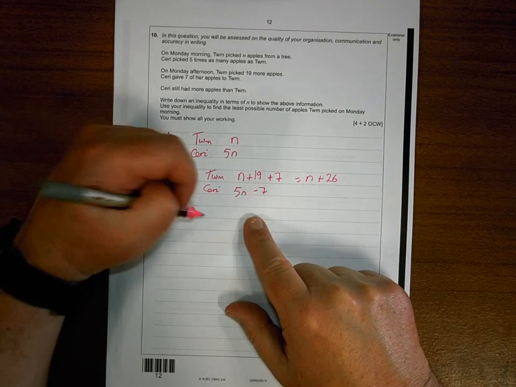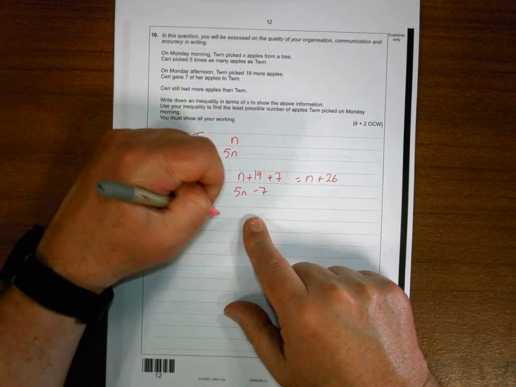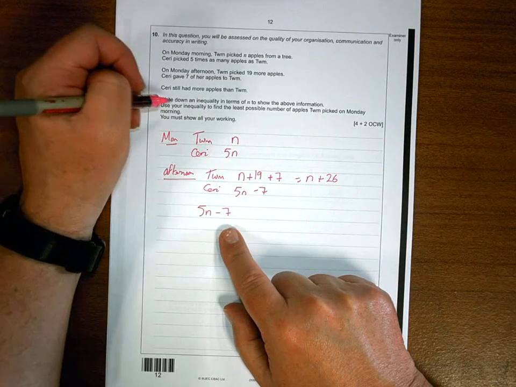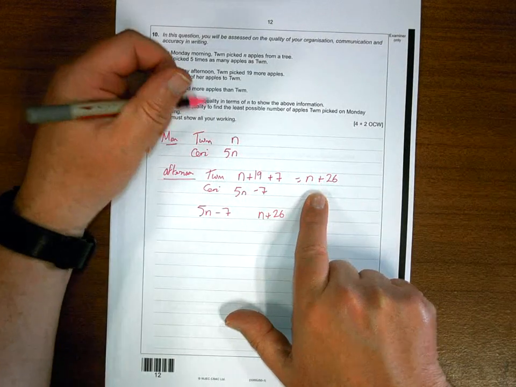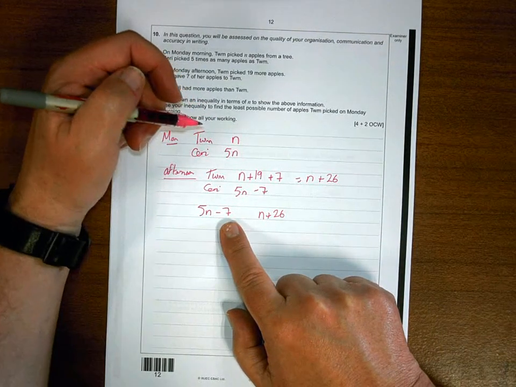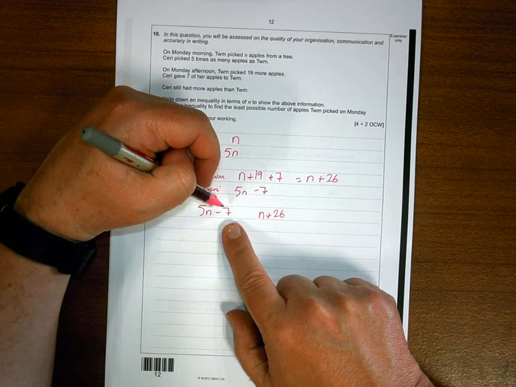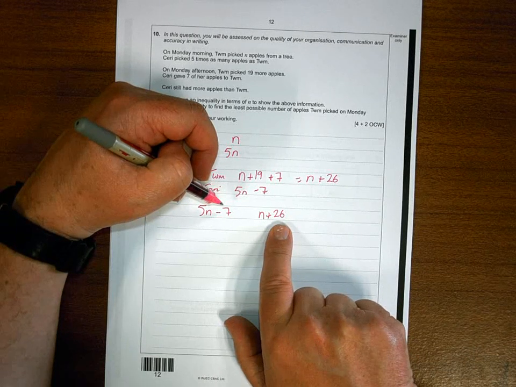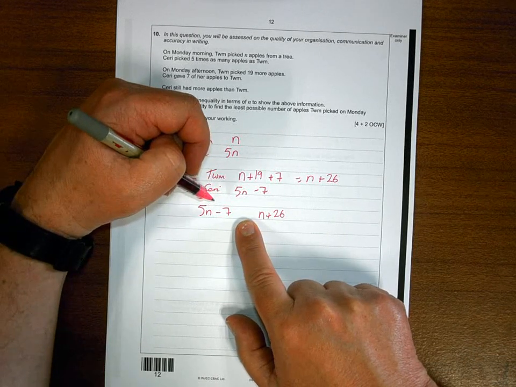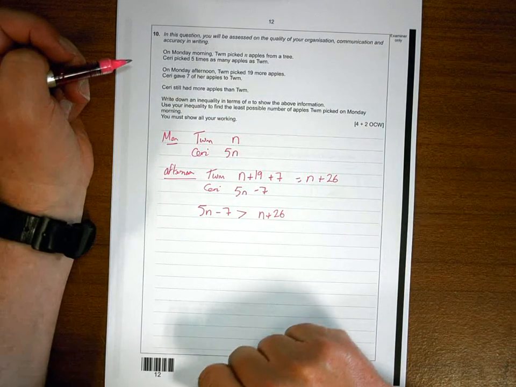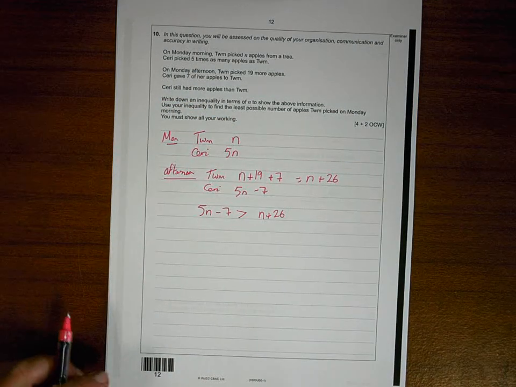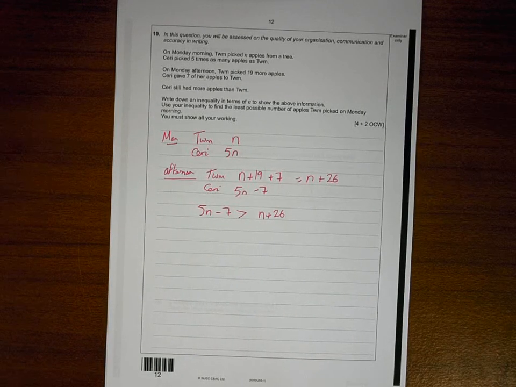So Kerry has that many, Tom has that many, and Kerry still has more, so that quantity is bigger than that quantity. So we need to put an inequality in there, and the inequality points at the smallest amount. So there's your inequality. Now we need to use it.